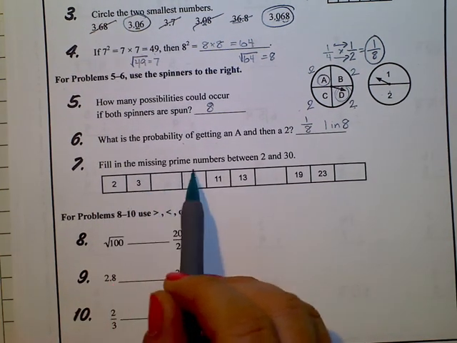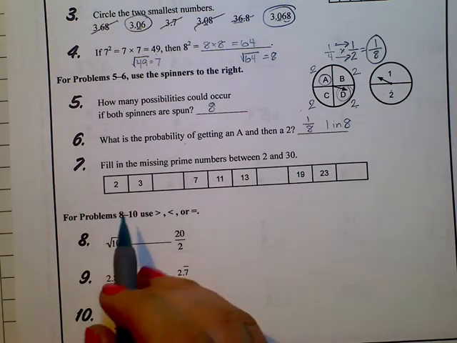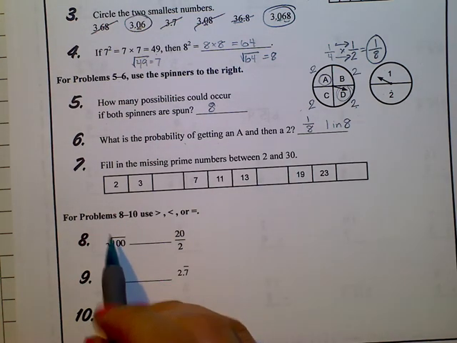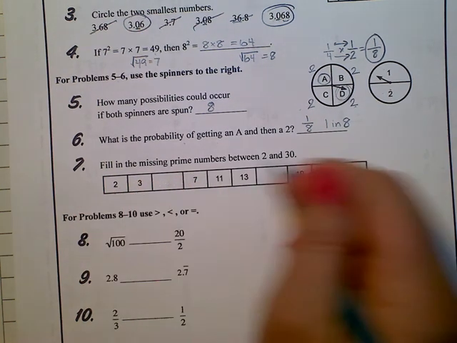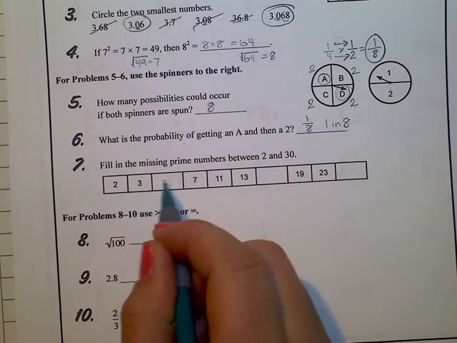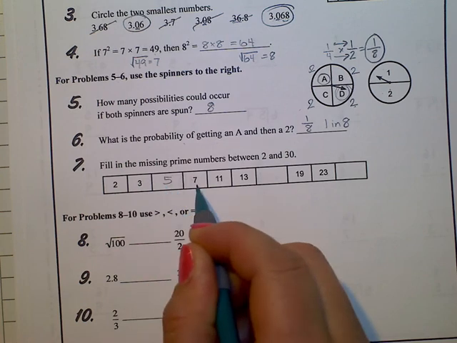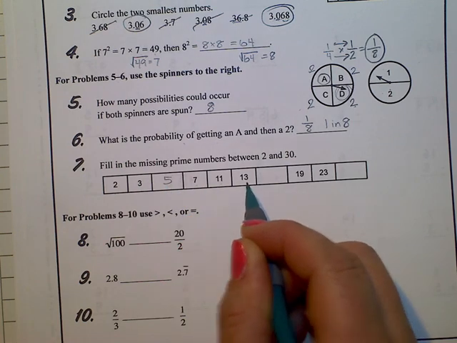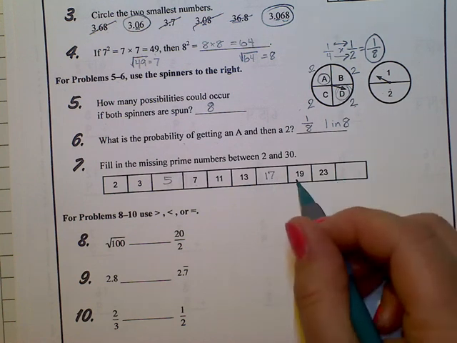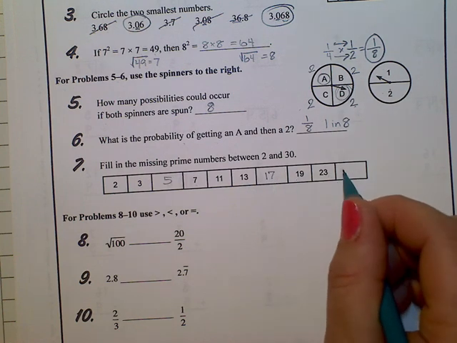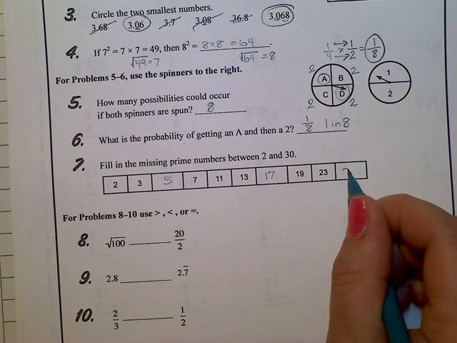Fill in the missing prime numbers between 2 and 30. Oh, I see. So these are just all prime numbers. 2, 3, 5, 7, 11, 13, 17, 19, 23, and 29.